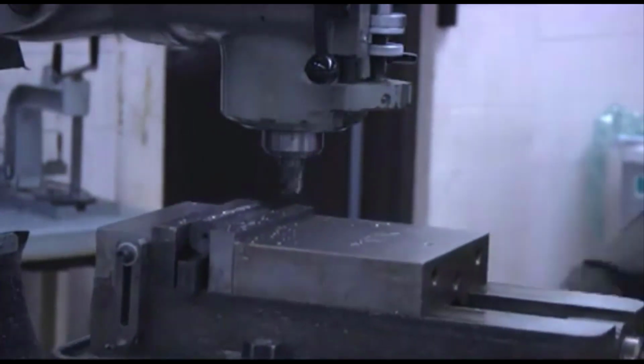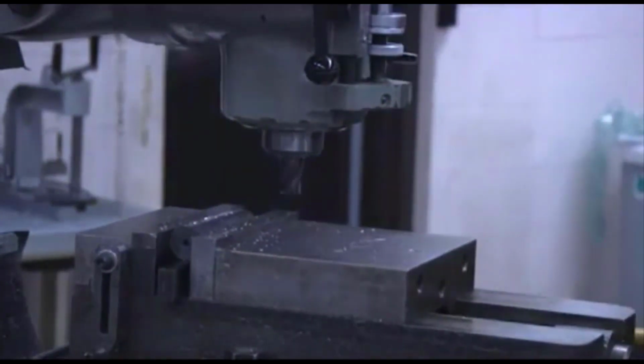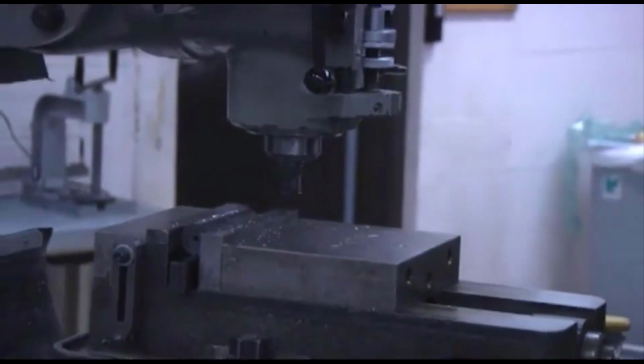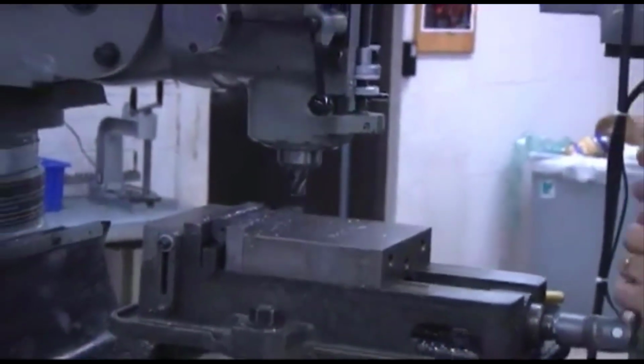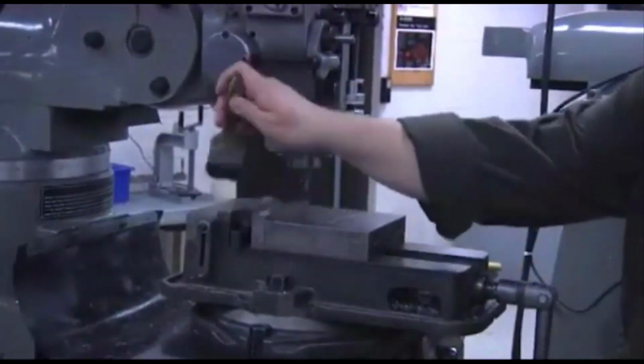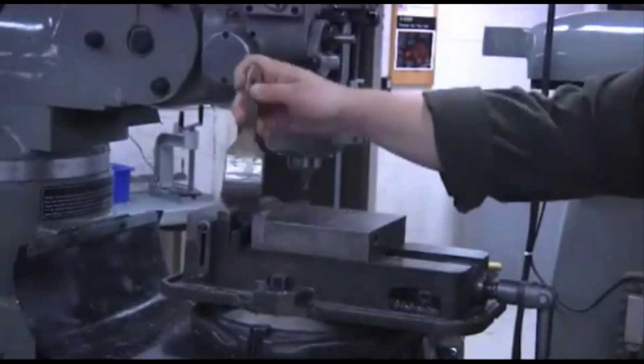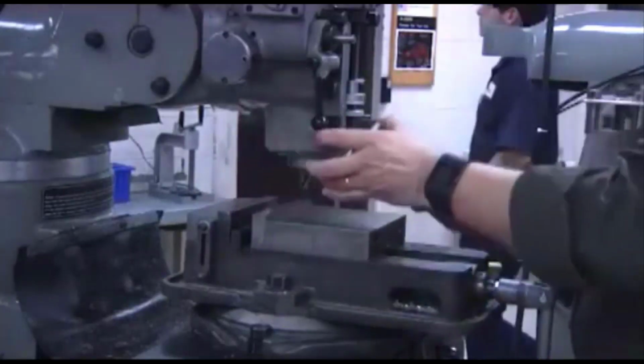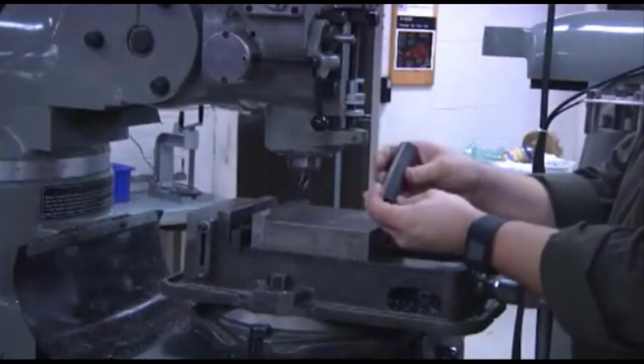Once we hit the end, we can speed up, shut off the mill, release the specimen, clean up all the chips. We don't want to get a chip under the specimen, between the specimen and the support, and there's our finished product.